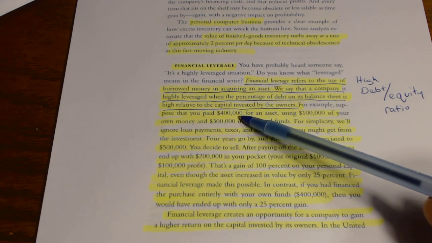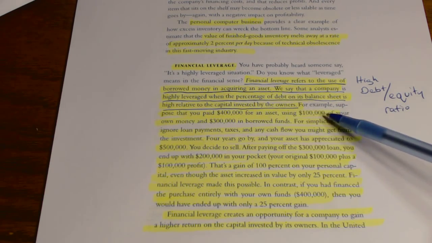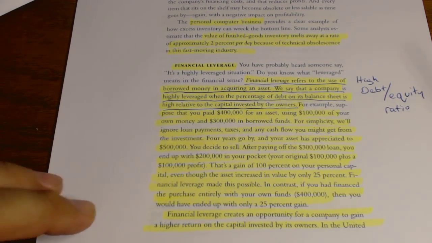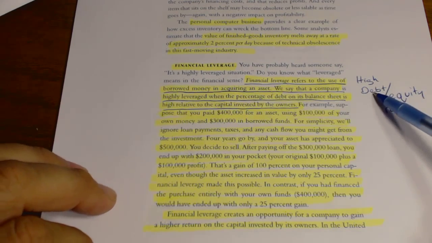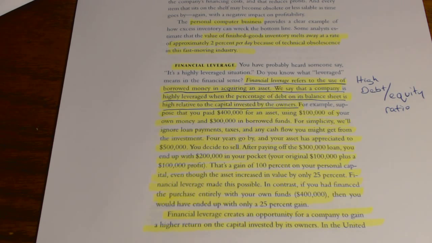But if you'd paid cash for that $400,000 investment and it went down to 300,000, you still lost the same 100,000, but you only lost 25% of your investment. So leverage works both ways. And also what happens is the higher debt to equity ratio, that means that, remember, the equity is what percent of the business the owners still own.